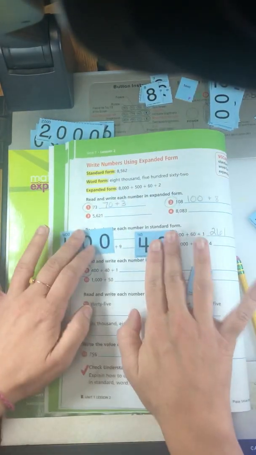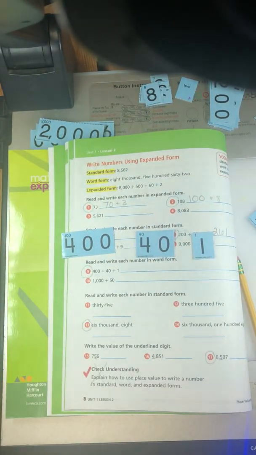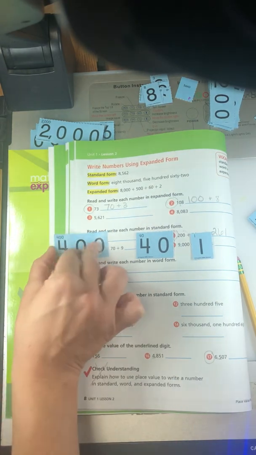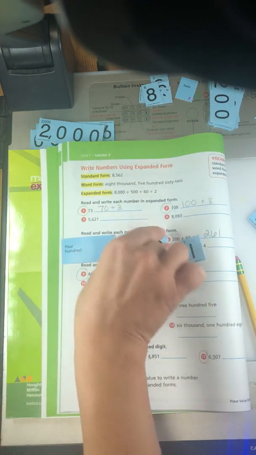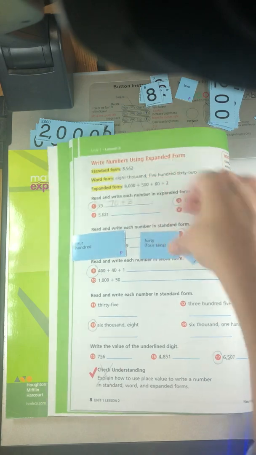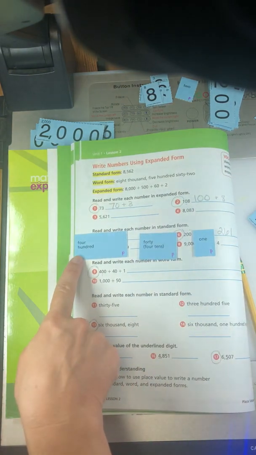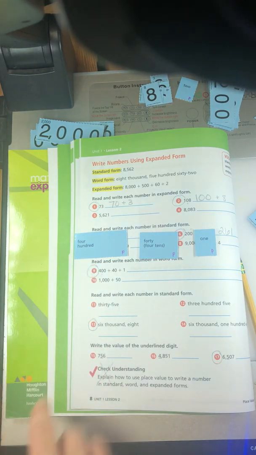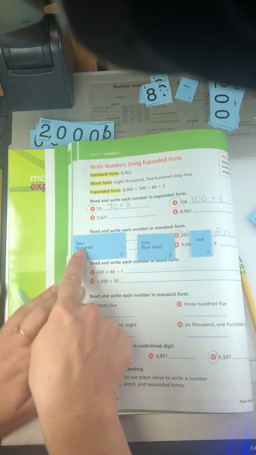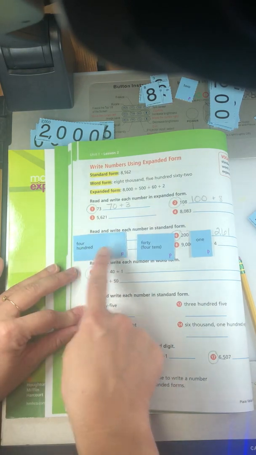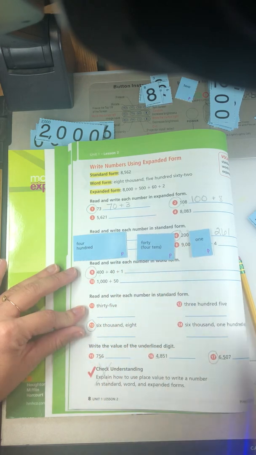All right, so right now that is expanded form. If you take a look on the back of these cards, they have the word form for you for each value. So what you're going to do is take this 400 and write it there, the 40 and the 1.